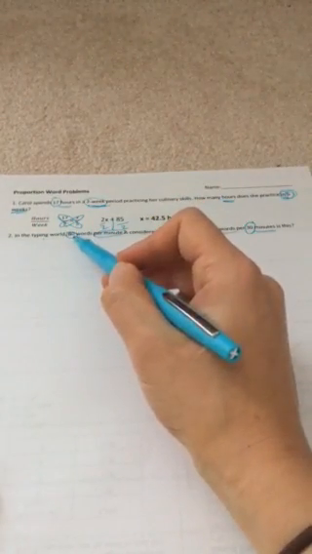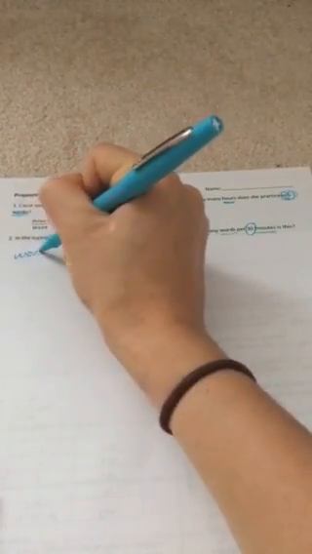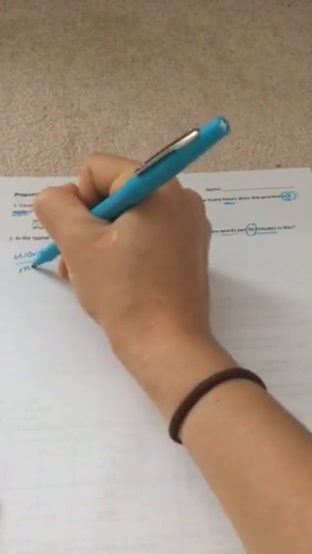Now number 2. We know that when you're typing, 80 words per minute is considered acceptable, the amount that you want to type per minute. So how many words in 30 minutes is this? So we know that we can do 80 words per minute. The question is asking words per minute, so we're going to do words over minutes.